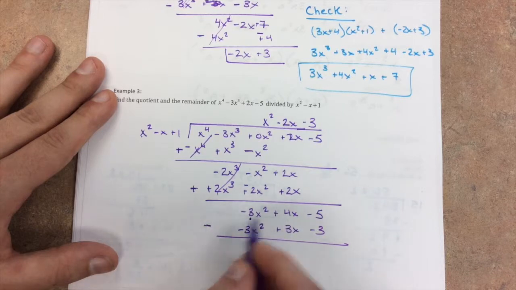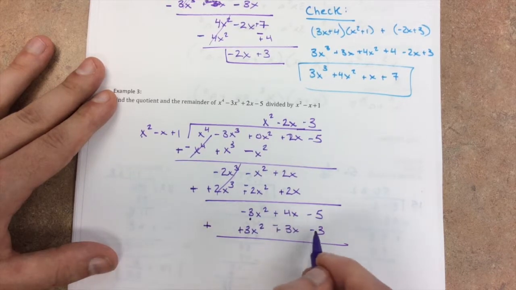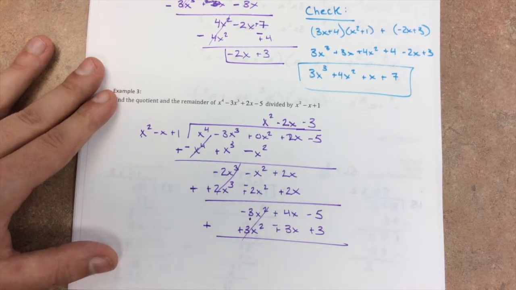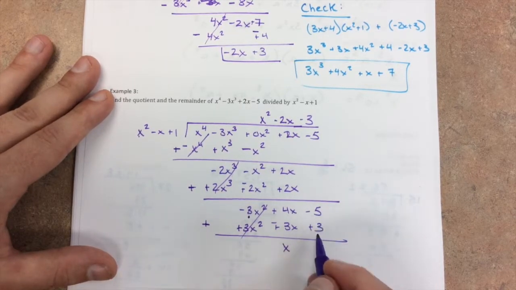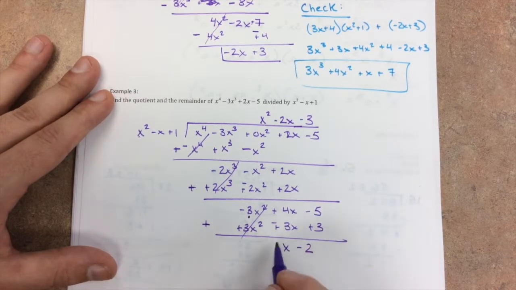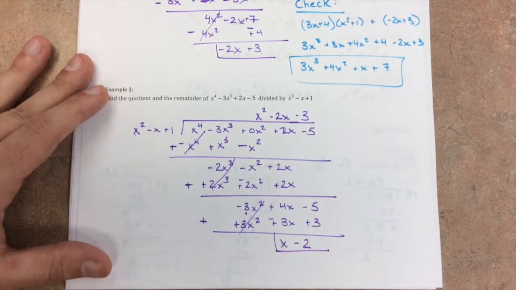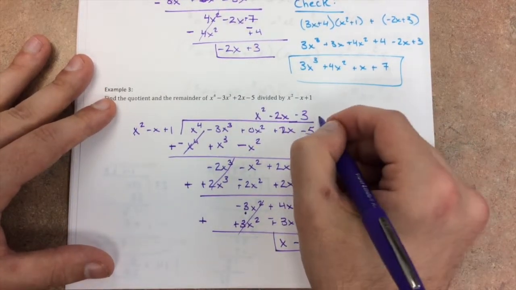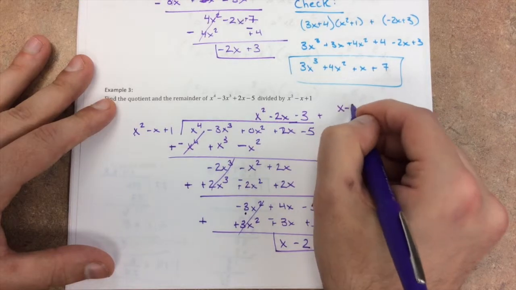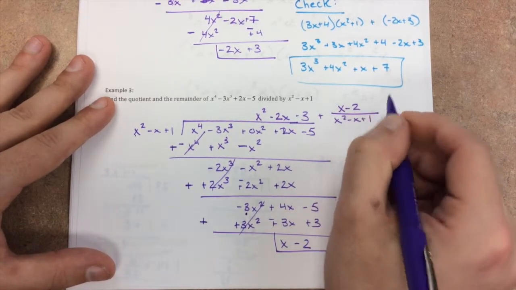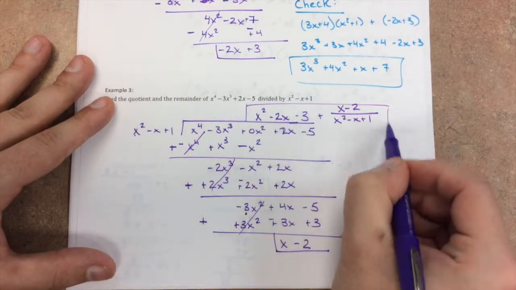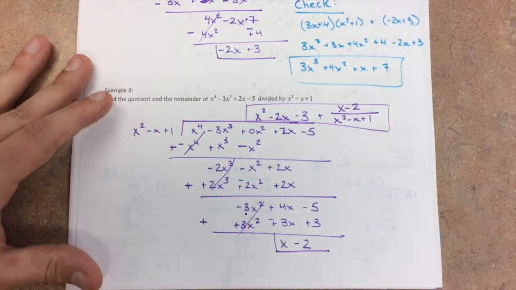And I'm subtracting, which means I change all the signs. So the first terms cancel out. 4x minus 3x is x. Negative 5 plus 3 is negative 2. This is my remainder. So my remainder is x minus 2 over x squared minus x plus 1. So that is my full solution.